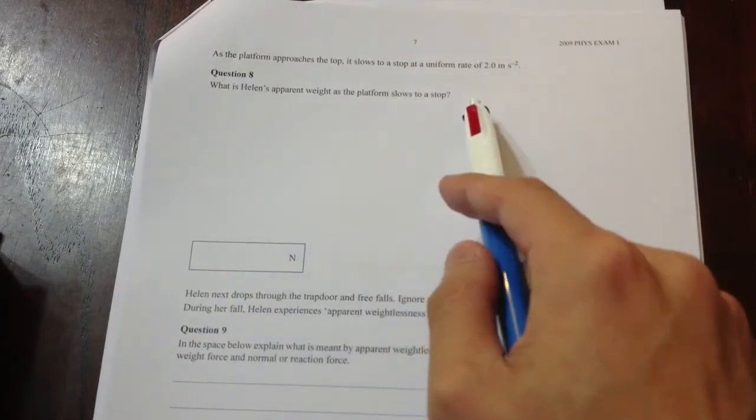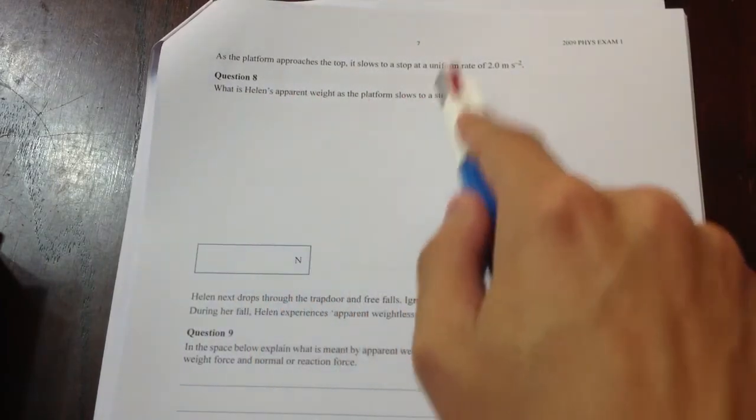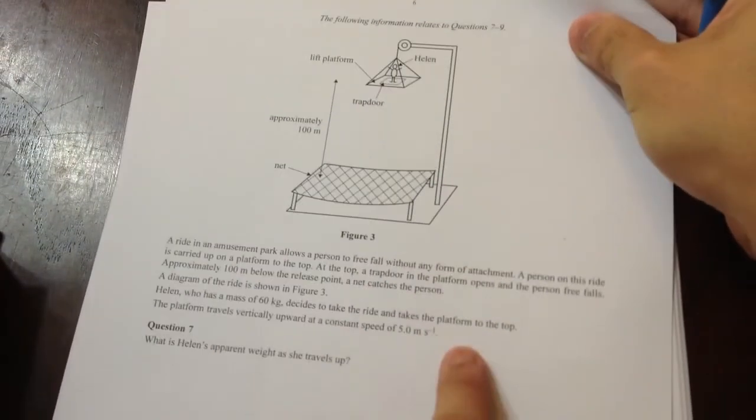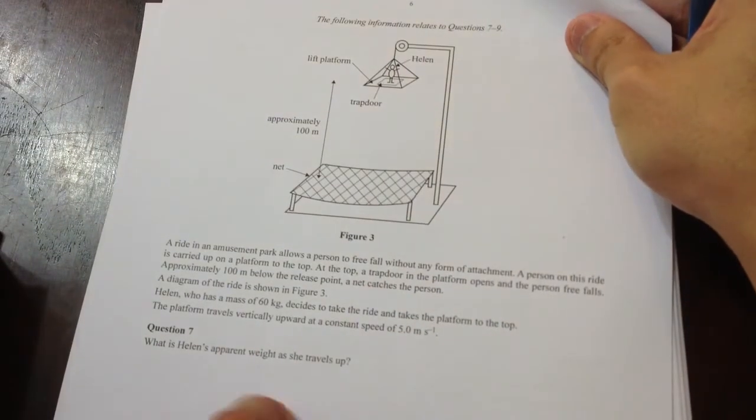Okay, so another force question. Now it's slowing down, so the acceleration is different. On this side, we just realized that she was not accelerating, so her apparent weight would be normal, or would be her usual weight.